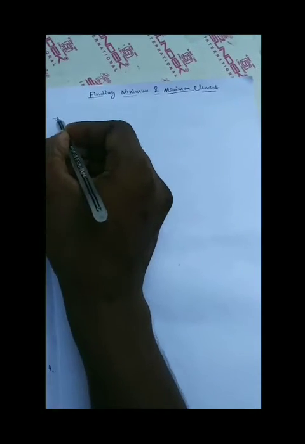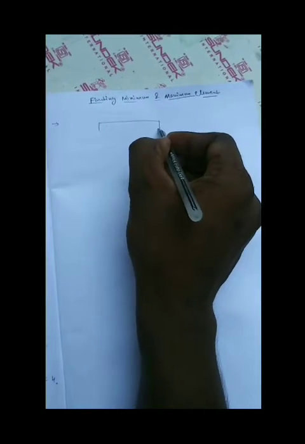Okay, my name is Ashok Kumar, and today's topic is finding the minimum and maximum element of a list. The problem is to find the minimum and maximum element of the given list. The given list we take in array form, and we need to find the minimum and maximum element.